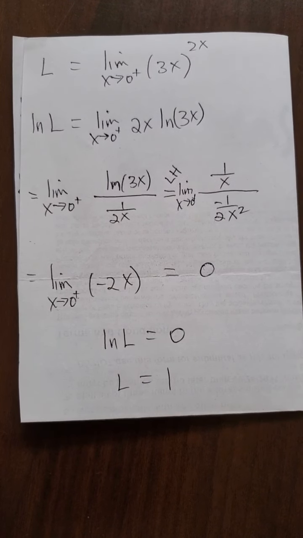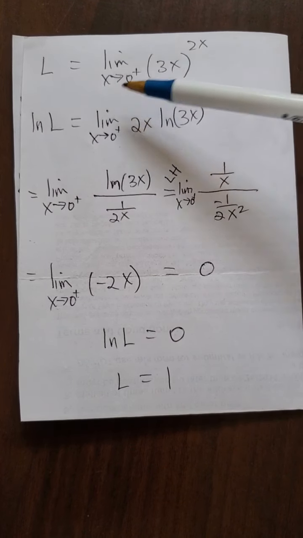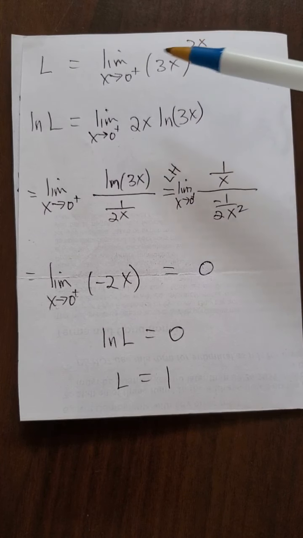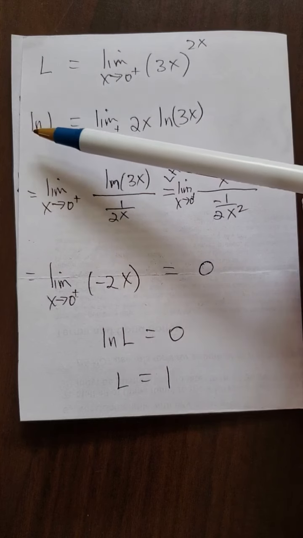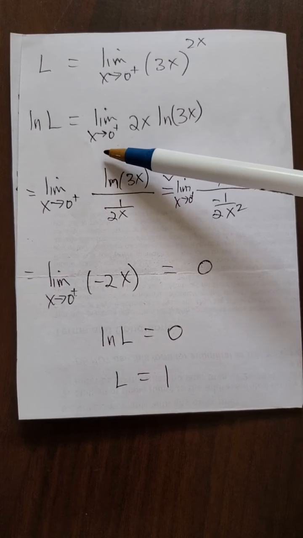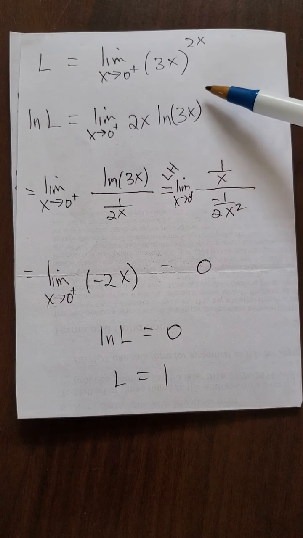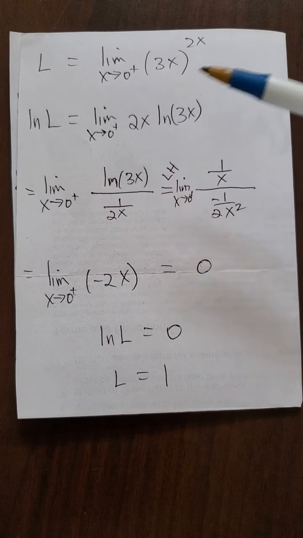This question is very, very similar. It's the limit as x goes to 0 of 3x raised to the 2x power. I'm going to do the exact same things. I'm going to take the ln of each side. Now the ln L is equal to the limit as x goes to 0 of the ln of 3x to the 2x, but rules of exponents says I could take the 2x and bring it out front.